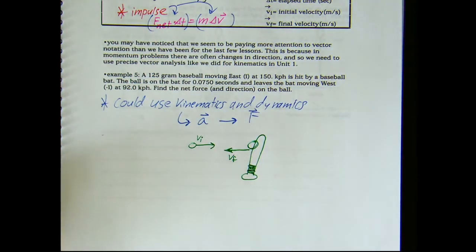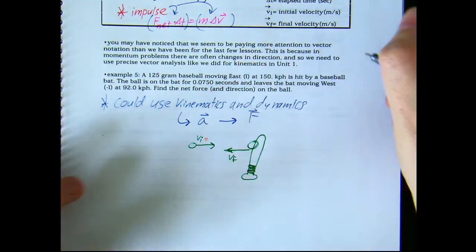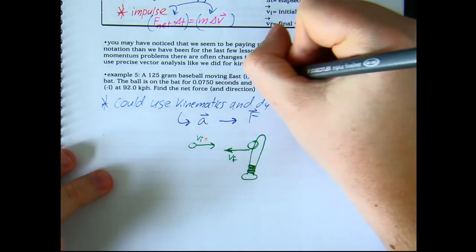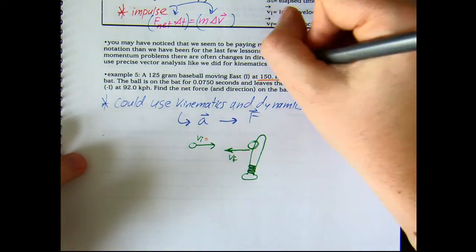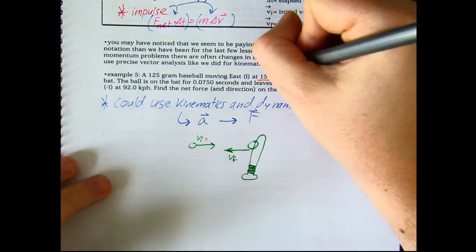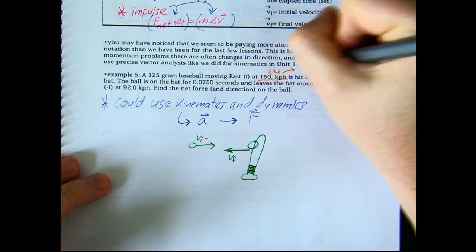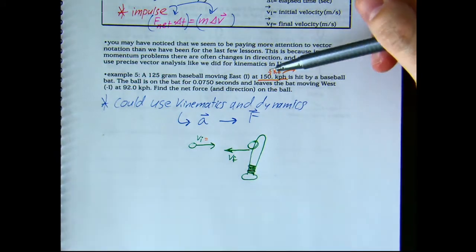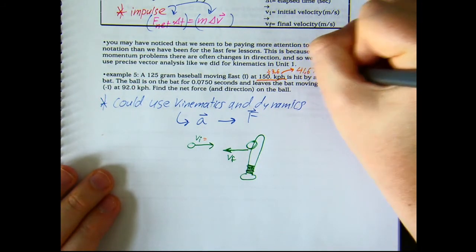So let's take a look at this thing here. My V initial, we are told, is 150 kilometers per hour. We're going to change that immediately into meters per second. So to convert from kilometers per hour into meters per second, we divide by 3.6. So 150 kilometers per hour is 41.67 meters per second.